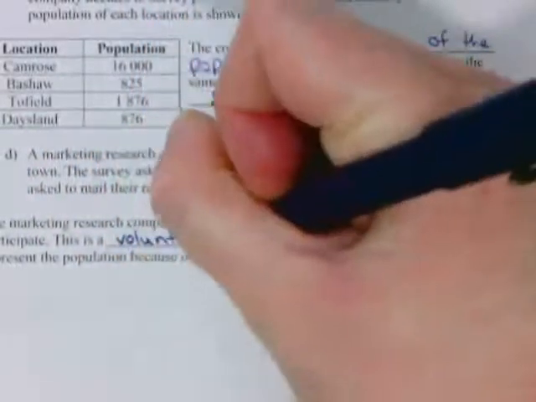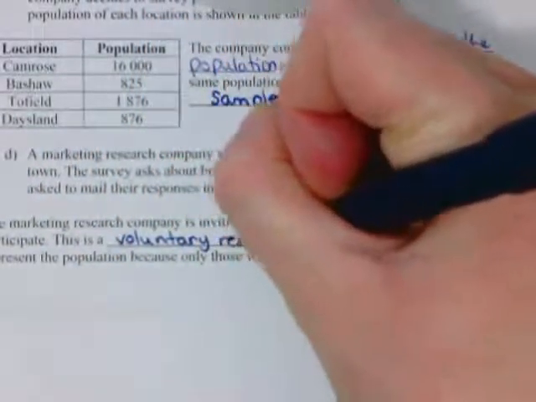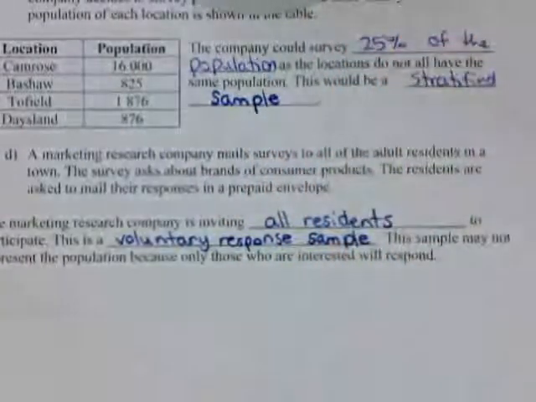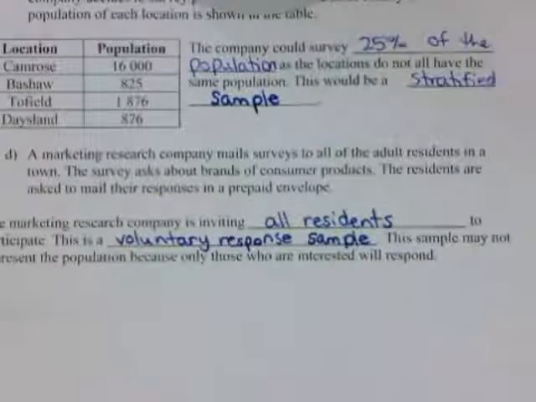And why is that? Because when it is a voluntary response sample, they are simply asking people if they will respond or not, and people have the option to do so or not. So voluntary response, just a quick little reminder, is typically when you have to mail something back or something's mailed to you, or if you're listening to a radio and somebody calls in, that's a voluntary response sample. If you text something into a TV show, whatever it may be, those are all voluntary response samples. And just a reminder, this sample may not represent the population because only those who are interested will respond.